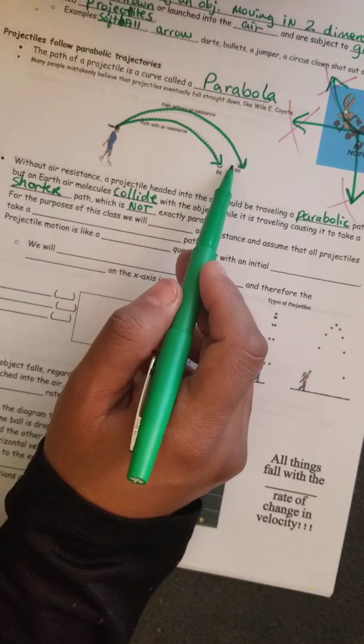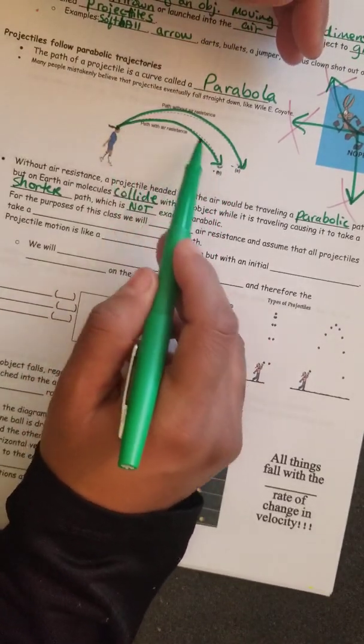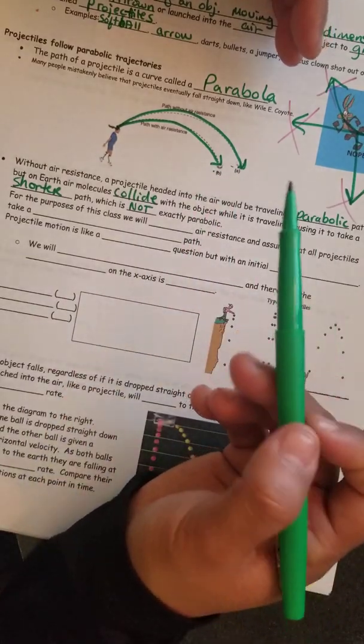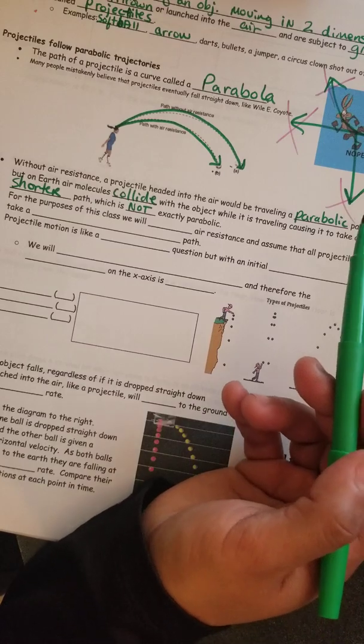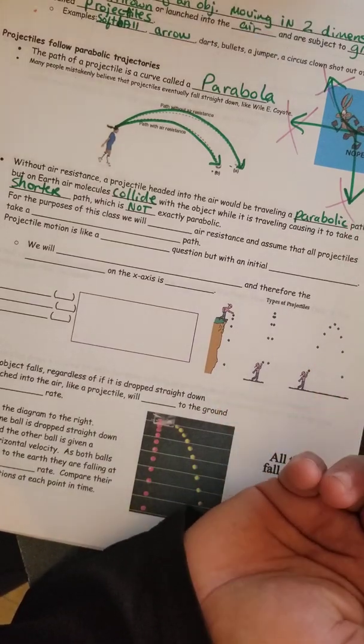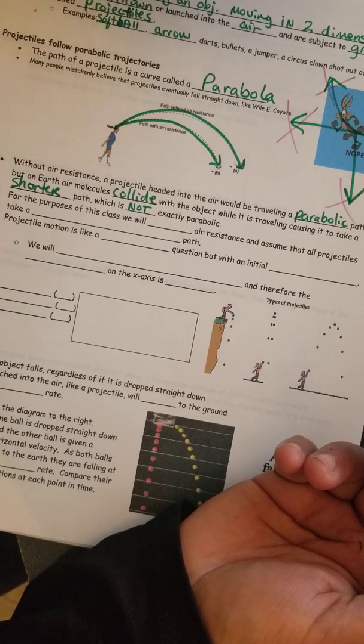But because of air molecules, we know that it's going to land in front of it and take a shorter path. Why doesn't it take the true parabolic shape? Well, because of air molecules. Okay. Is it such a big, significant difference? No, not really. It's a really, really minute difference.